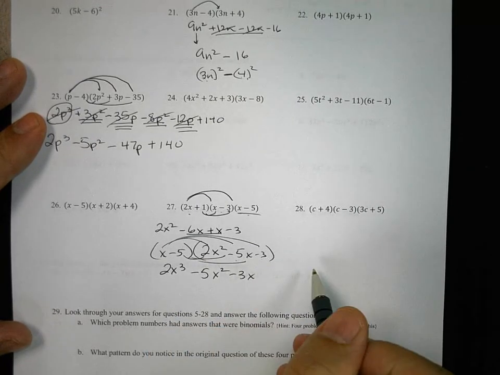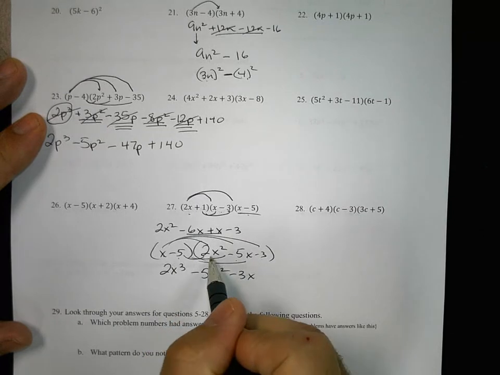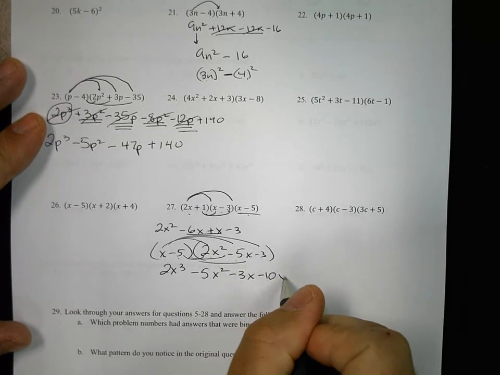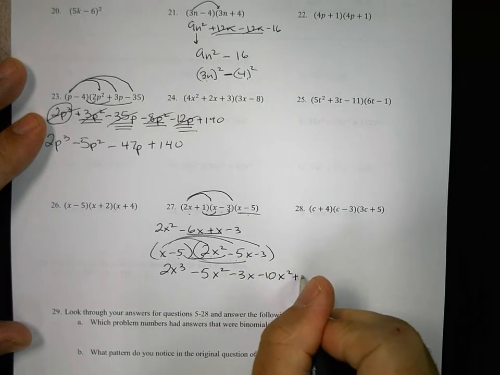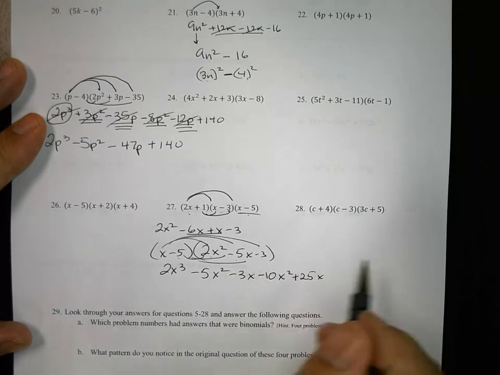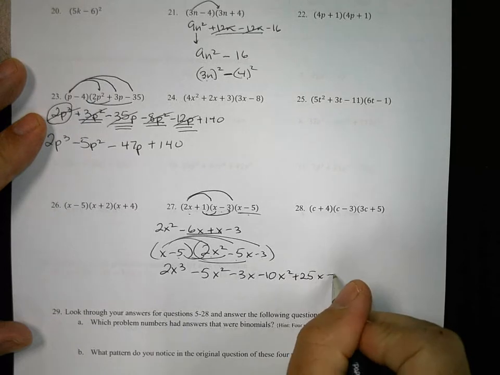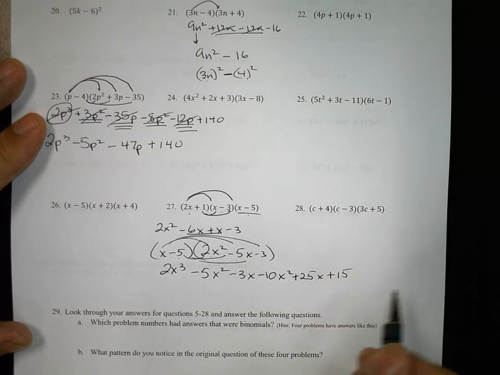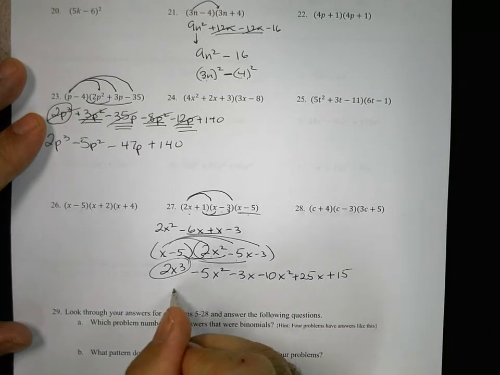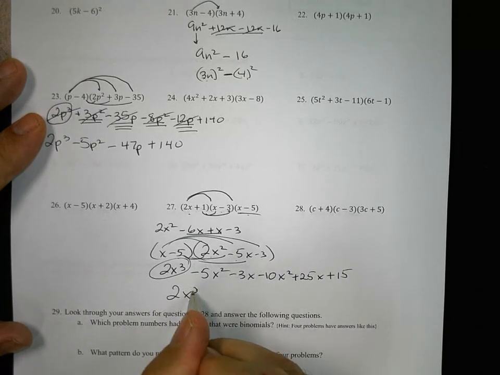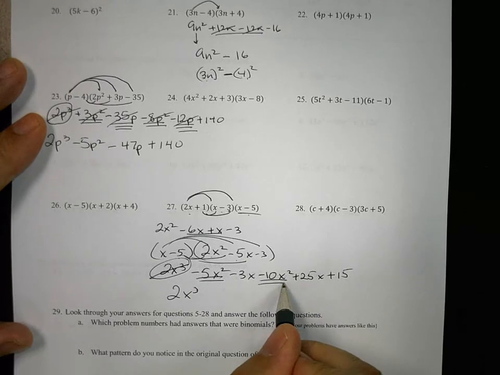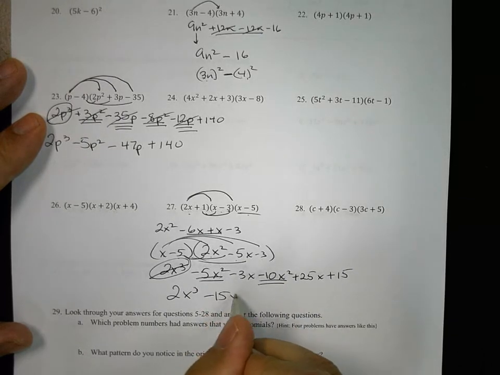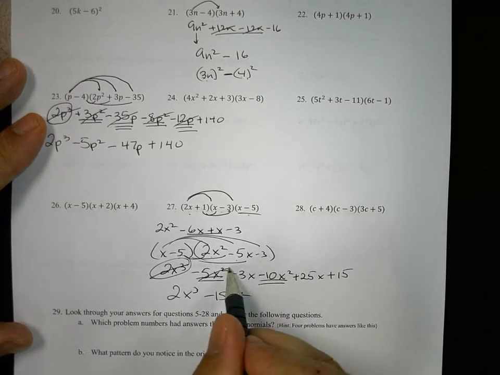Okay, now the negative 5 to everything on the inside. Negative 5 times 2x squared is negative 10x squared. Negative 5 times negative 5x is positive 25x. And negative 5 times negative 3 is positive 15. The 2x to the third comes down. It's all by itself. Negative 5x squared and negative 10x squared is negative 15x squared.